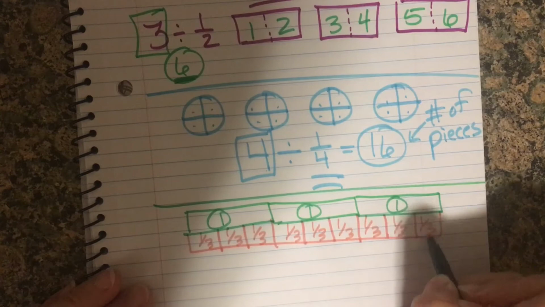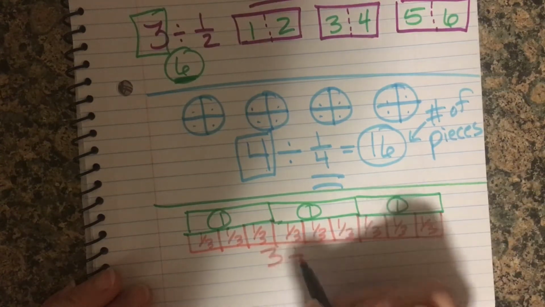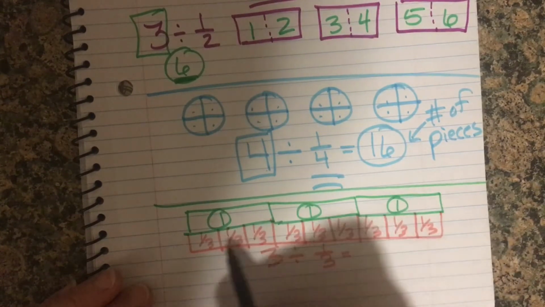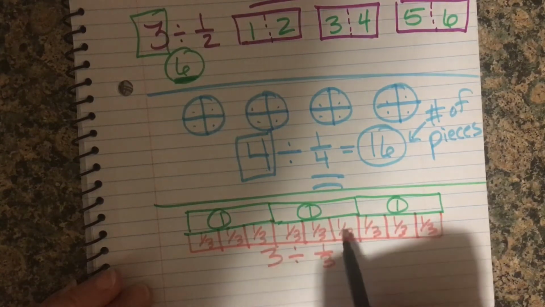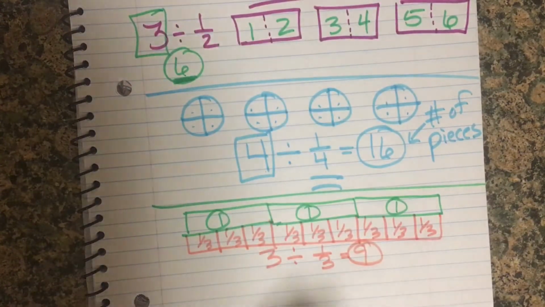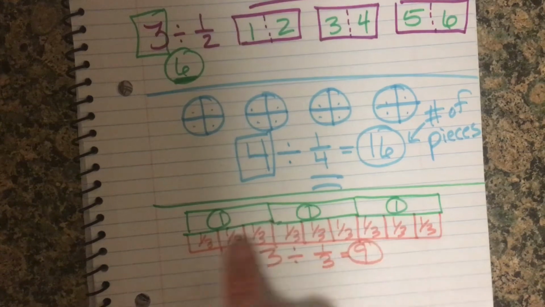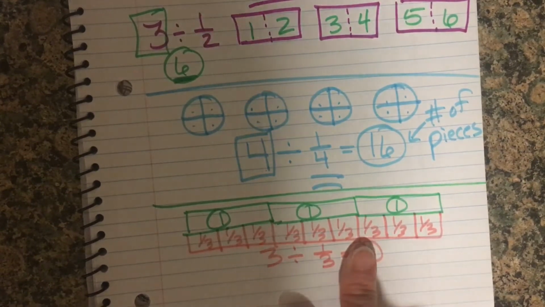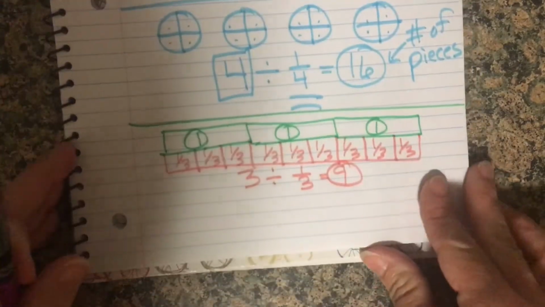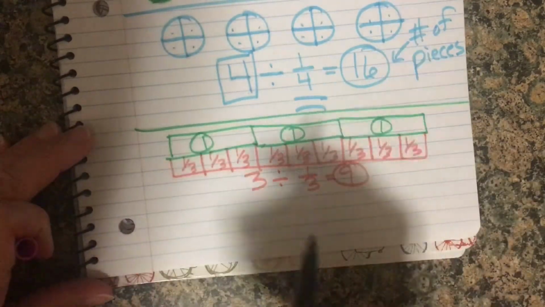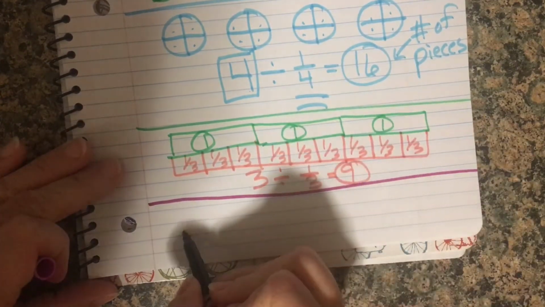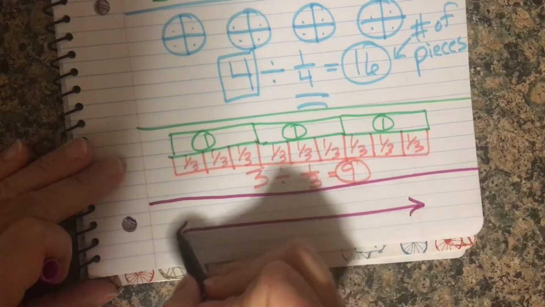But this model shows 3 divided by 1/3, and the answer, as you can see, is 9, because I have 1, 2, 3, 4, 5, 6, 7, 8, 9 pieces that I create. So this type of model is always going to use the tiles underneath to show you what it's splitting into. There's one other type of model I'm going to have room for at the end, because it is just a line.